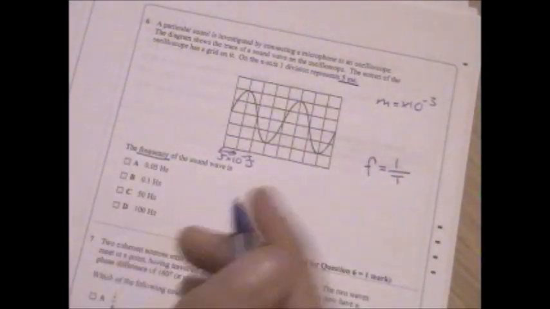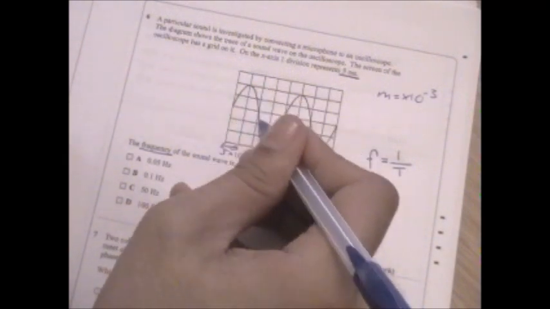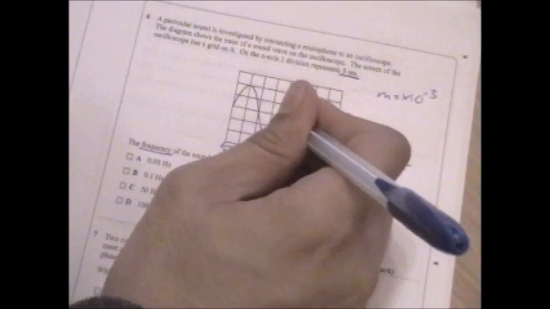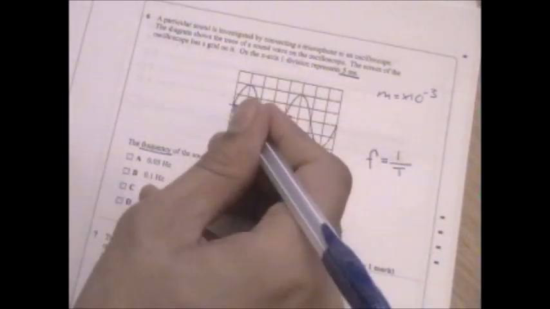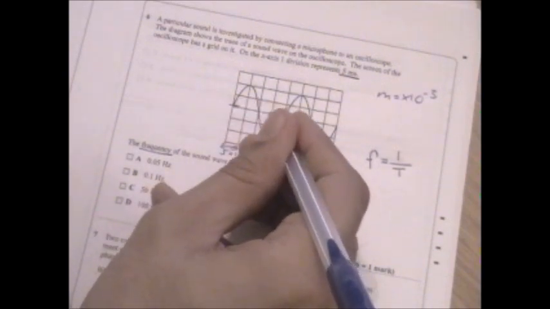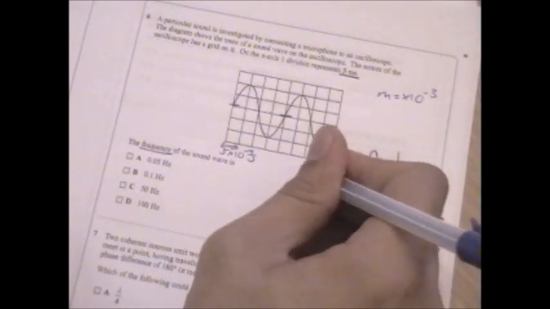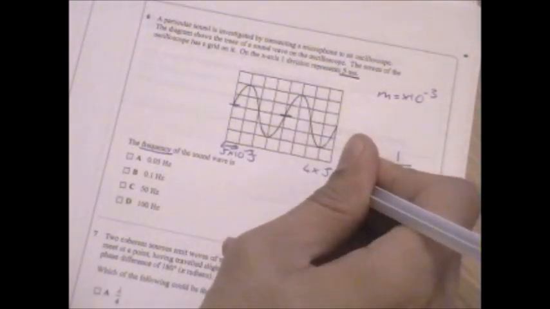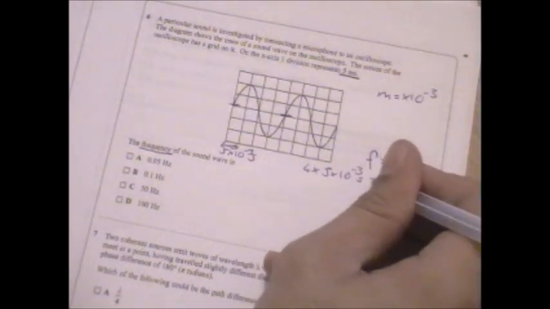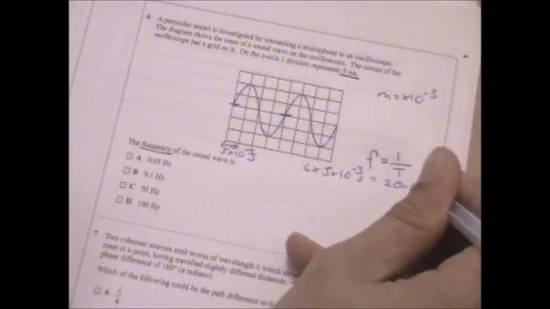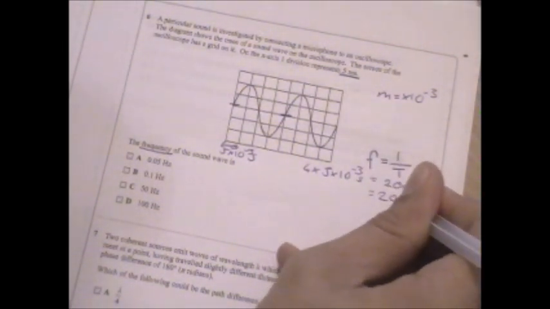The time period is the time for one complete wave. So if we start over here and go up, back down, and return to where we started in the same direction. We're originally going up, so therefore it must end on the way up. So it's 4 boxes wide. 1, 2, 3, 4. 4 boxes, with each box being worth 5 times 10 to the minus 3 seconds. So 4 multiplied by 5 times 10 to the minus 3 gives us 20 times 10 to the minus 3 seconds as our time period, also 20 milliseconds you could write that as.